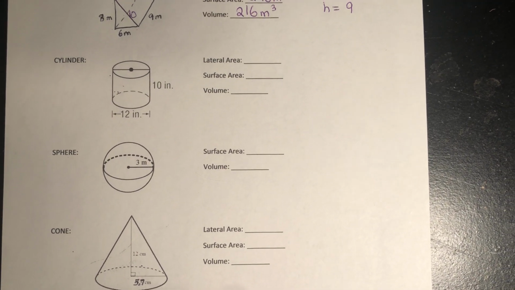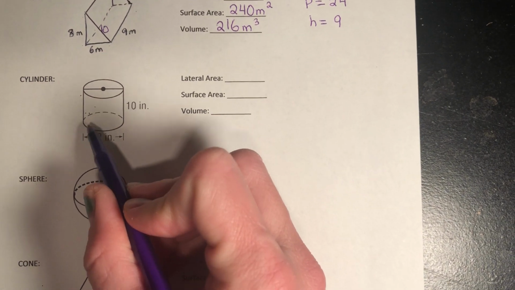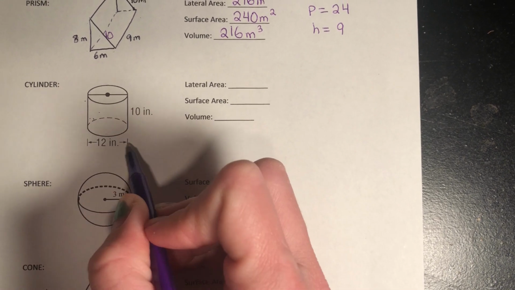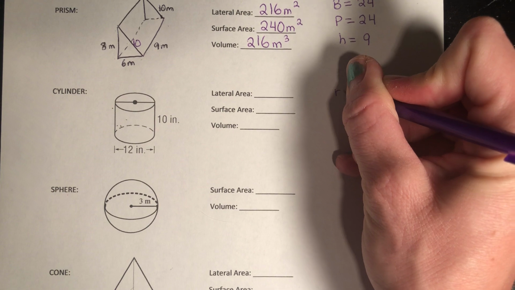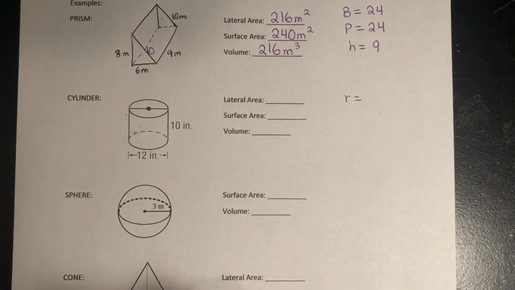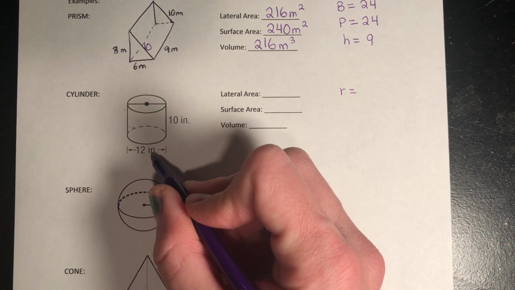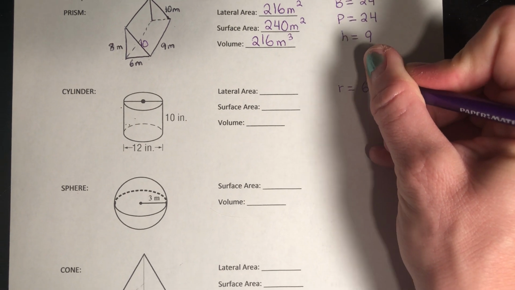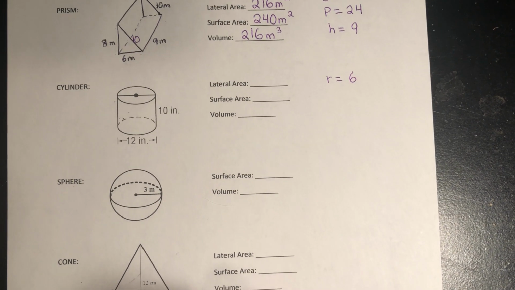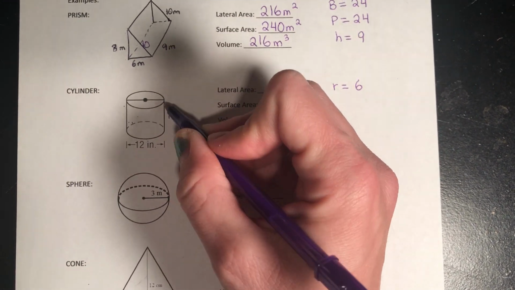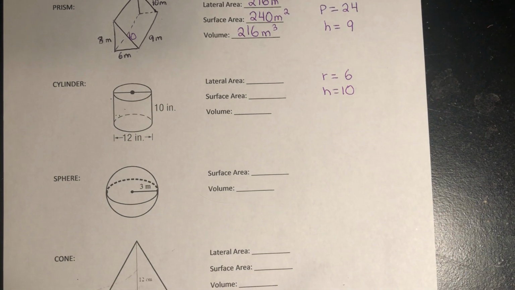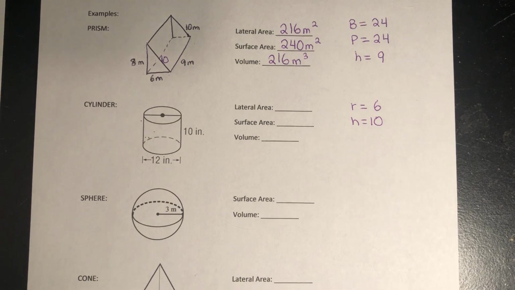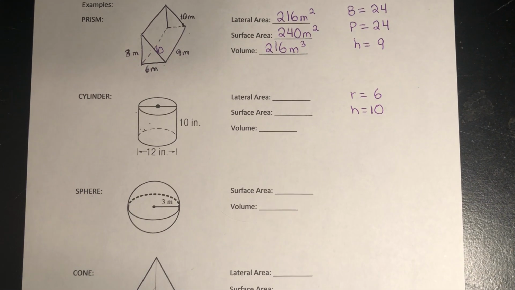So for a cylinder, we're going to notice a couple of things. It's given us that the diameter is 12 inches. Well, diameter is not used for a cylinder, but radius is. A radius is diameter divided by 2, so our radius is 6. The second thing we need is the height of the cylinder, and our height is 10. That's all we need, and we don't need anything else.